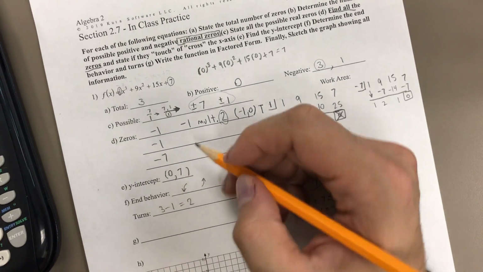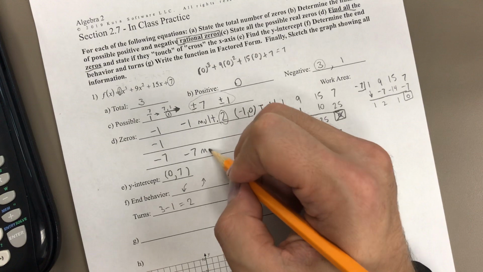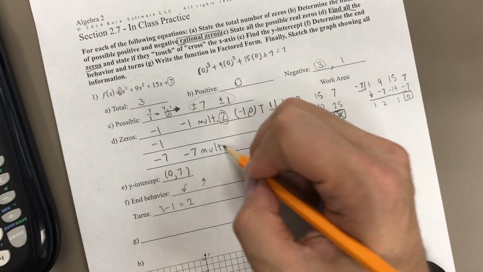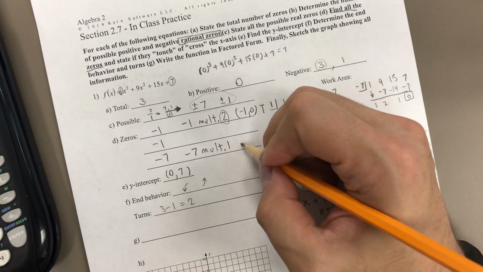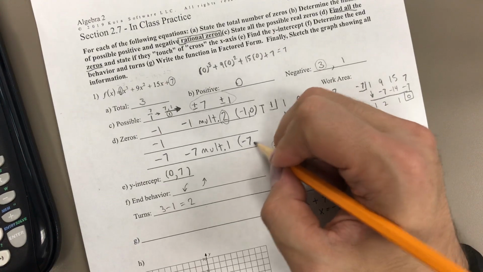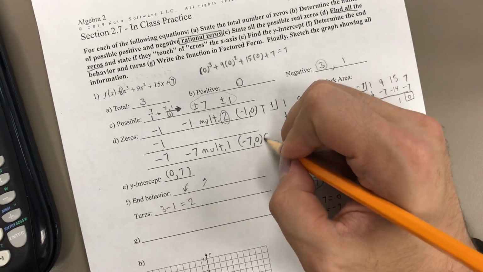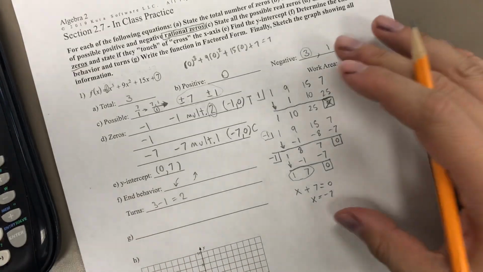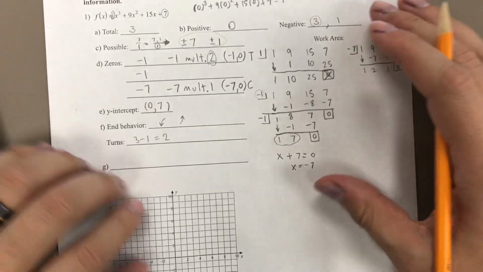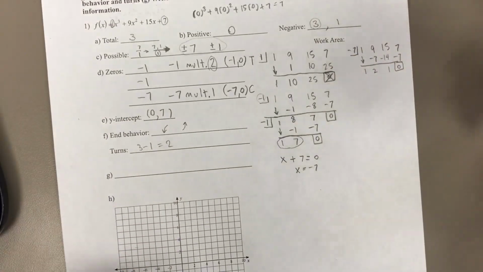For this one, -7, it just has a multiplicity of 1 because it only shows up one time as a factor. And since that's the case, our x-intercept, (-7, 0), is just simply going to cross directly through the x-axis. Okay, so we've already got a ton of stuff that we can graph out.